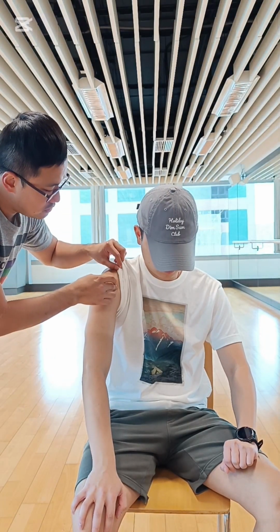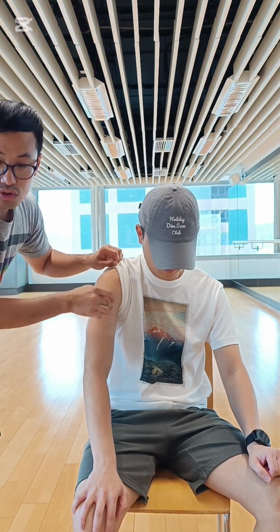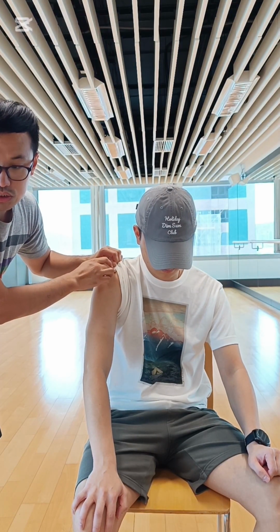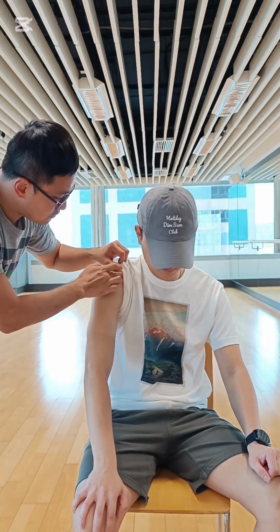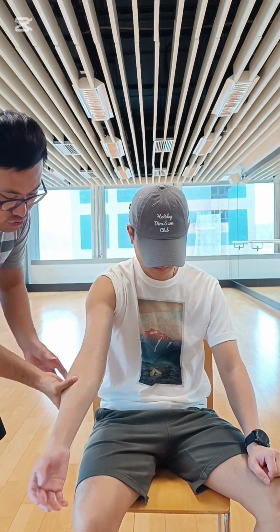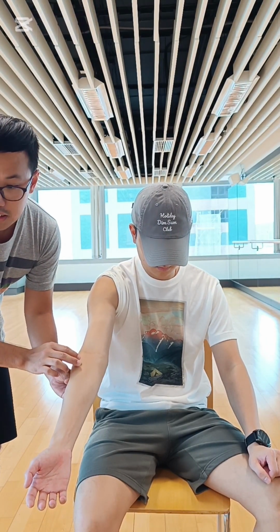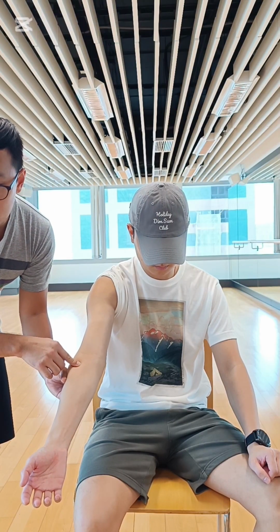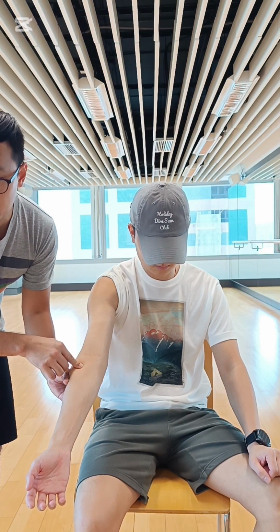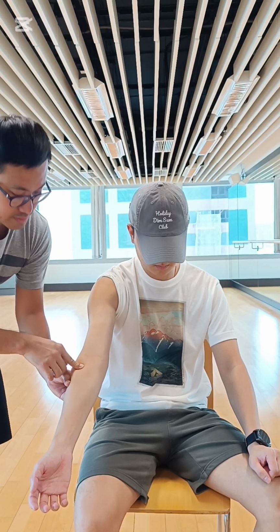And the origin of the short head is the coracoid process of the scapula. And the insertion of the biceps brachii is the radial tuberosity of the radius.